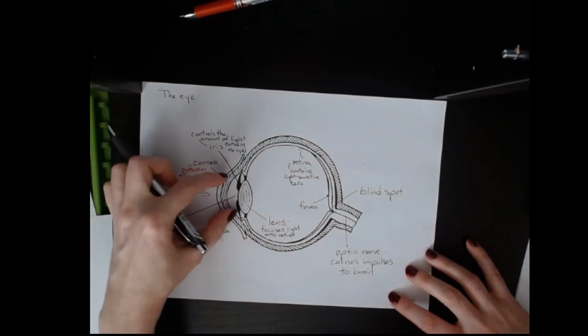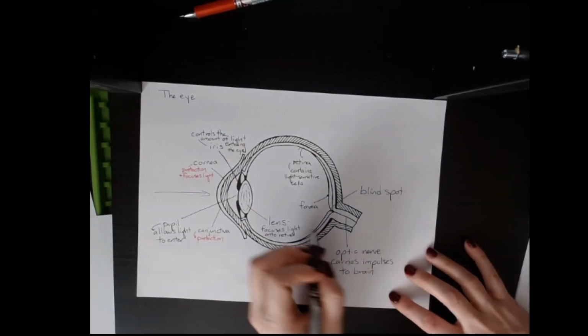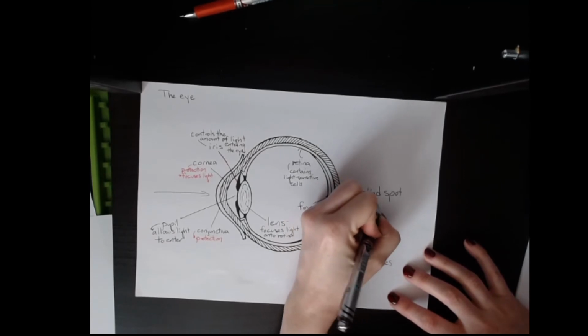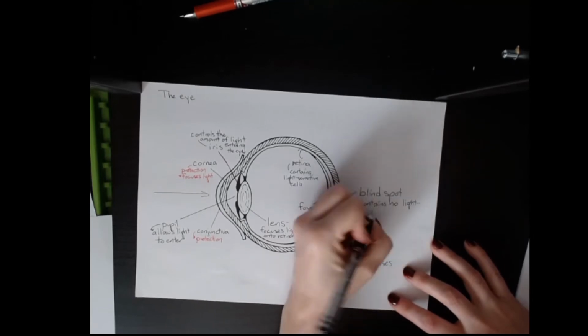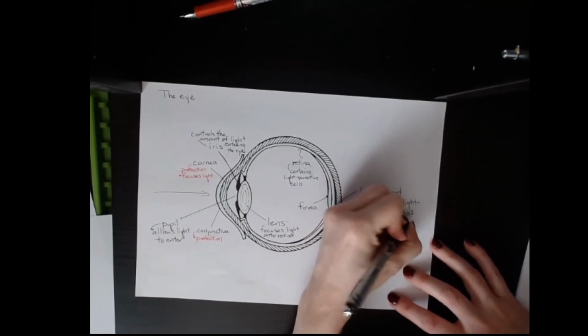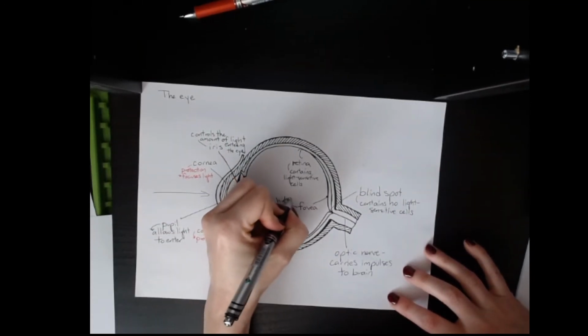So that's where your eye is basically trying to focus it. So the fovea contains the highest number. Again, not usually asked about, but I'll go ahead and write this down. So the blind spot contains no light sensitive cells. All right. And the fovea has the highest concentration of cones, which are the ones that see color.